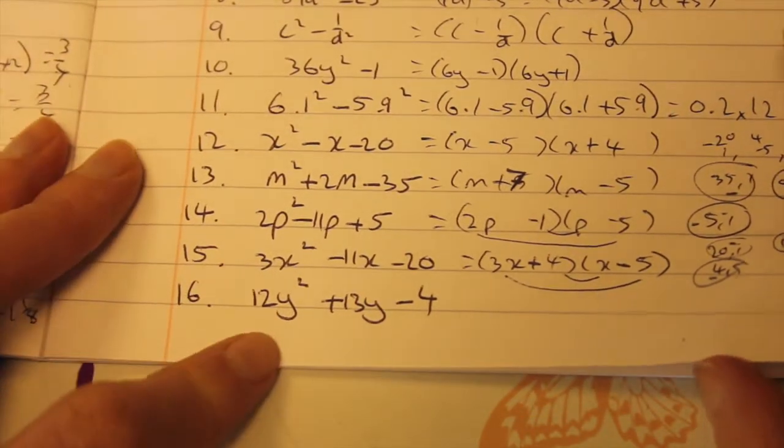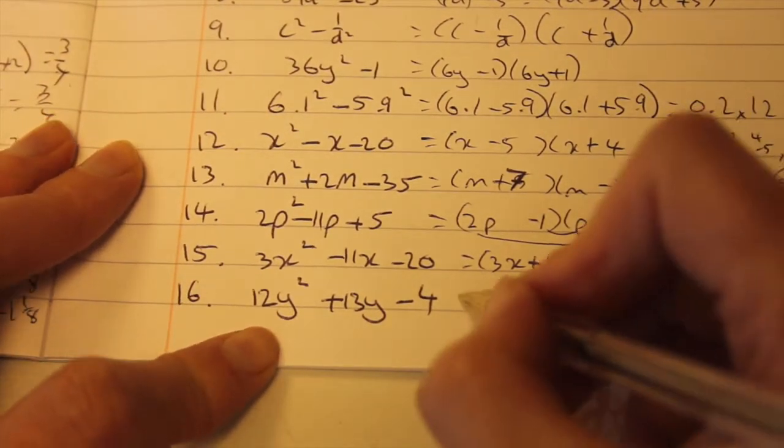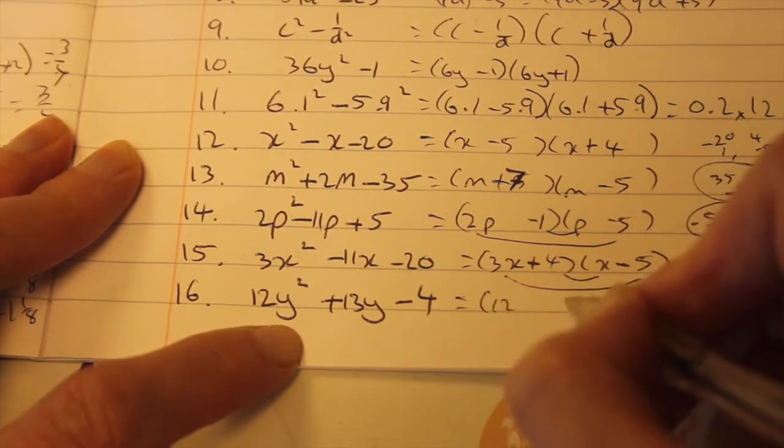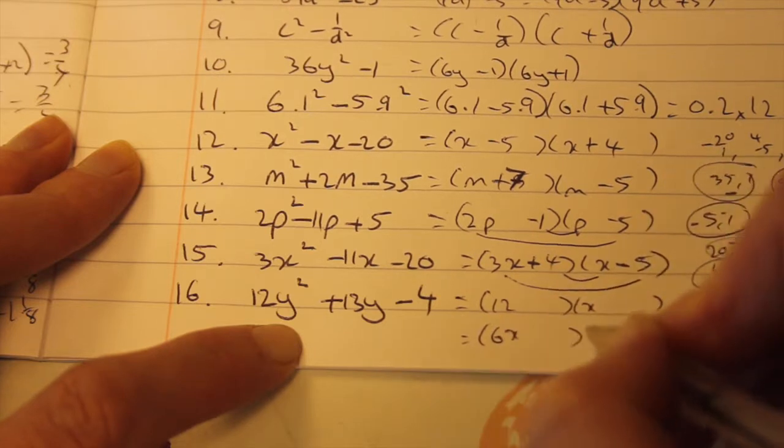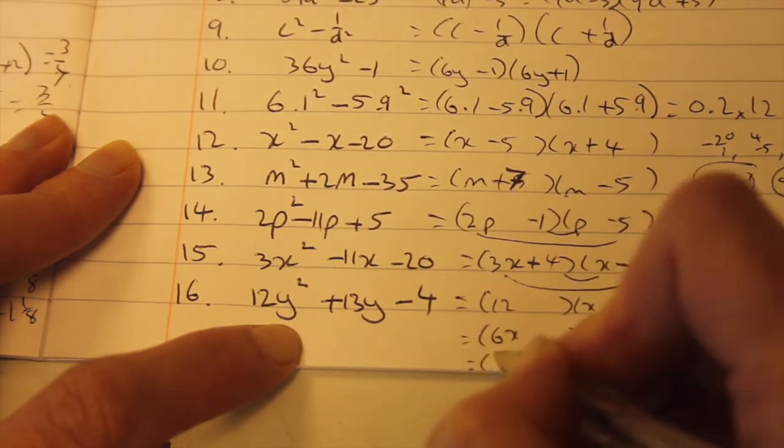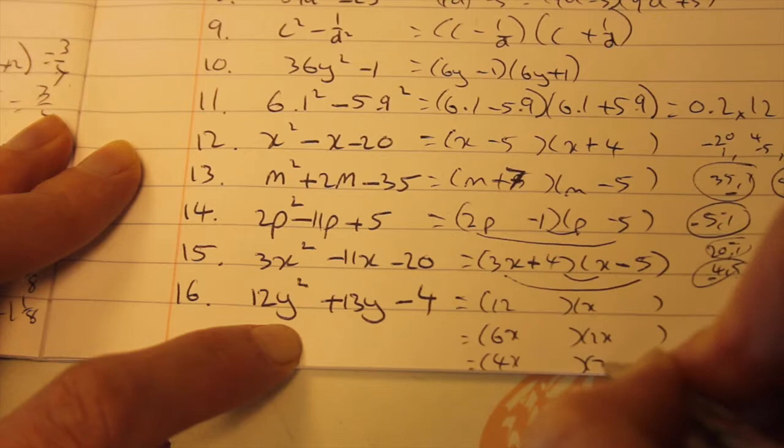And the last one I have here of these, and these are tricky. 12x can be split up either 12x and an x, or a 6x and a 2x, or a 4x and a 3x.